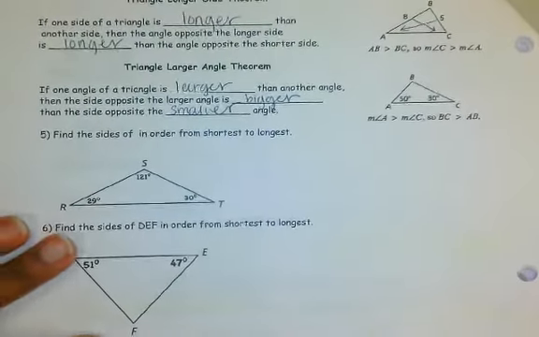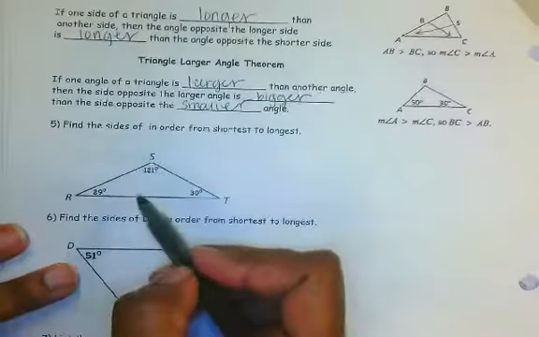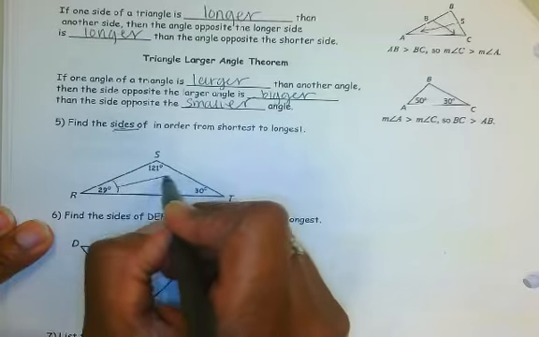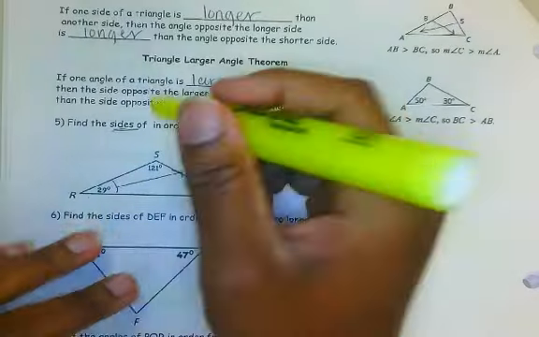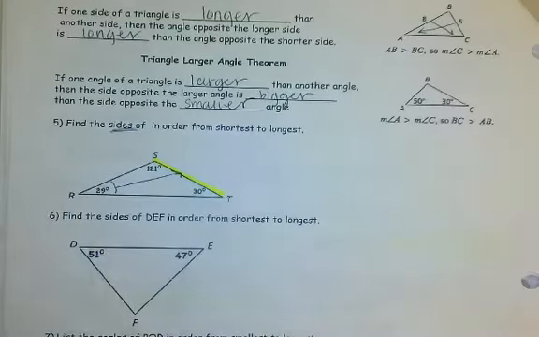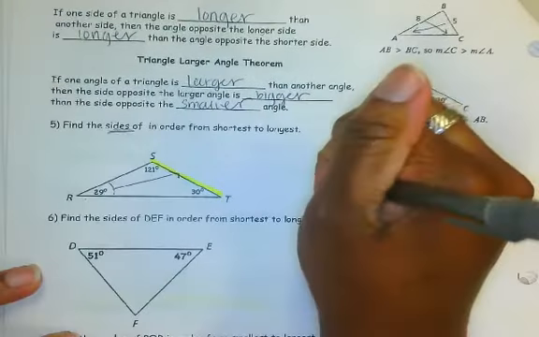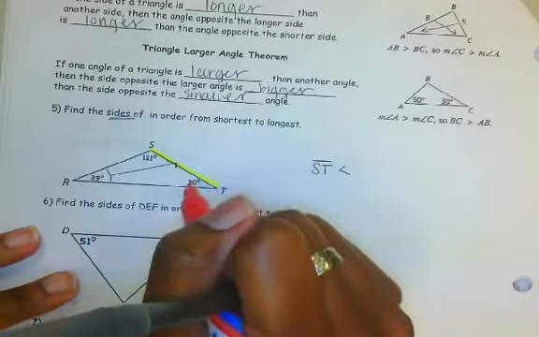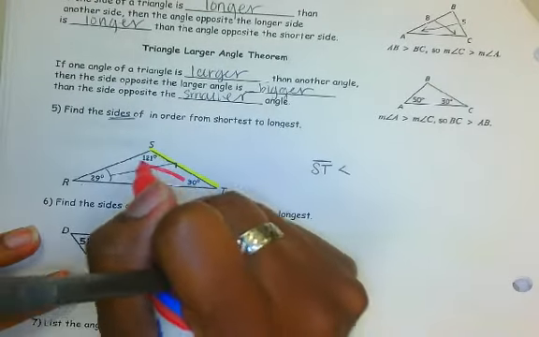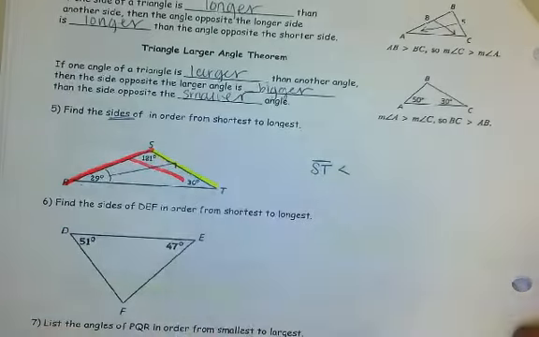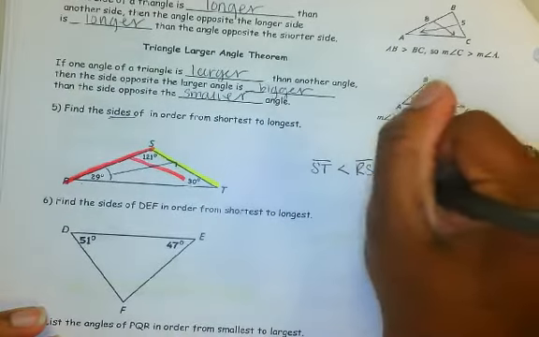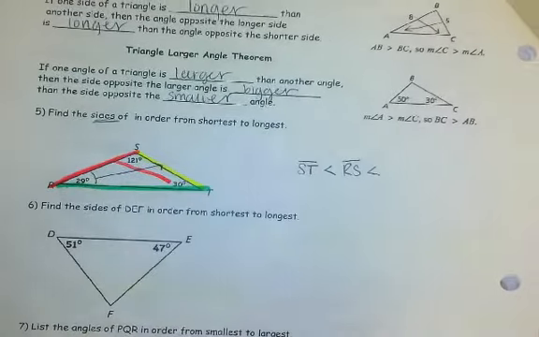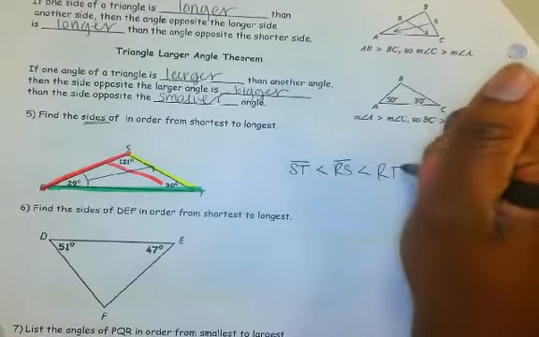Okay, so here number 5, find the sides in order from shortest to longest. Well, let's find the sides, right? So our shortest angle is angle R. So if we go across, that means side ST is the smallest. Okay, so ST is the shortest, so that's less than. Then angle 30, or 30 degrees. So that goes with RS, so that's the next. And the biggest is going to be RT. Okay.